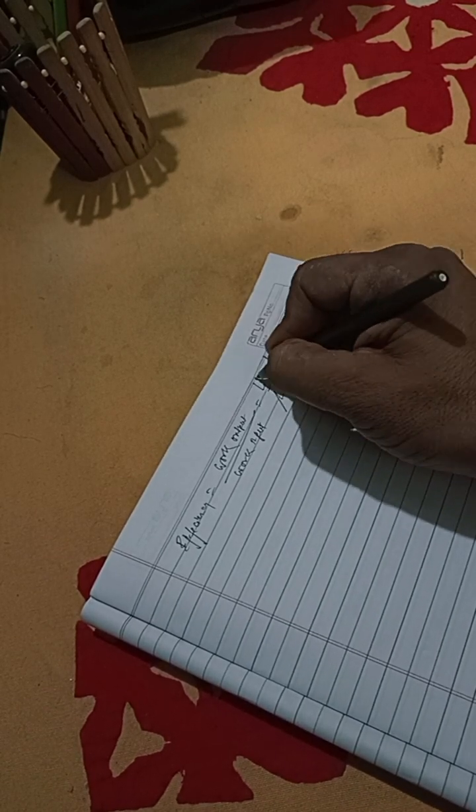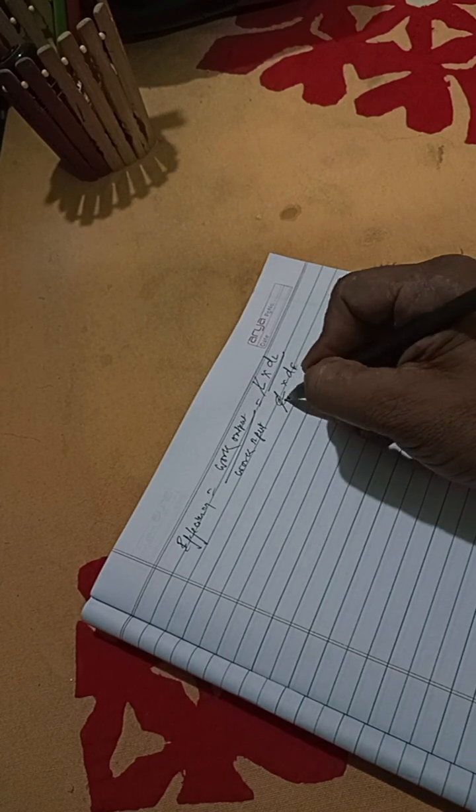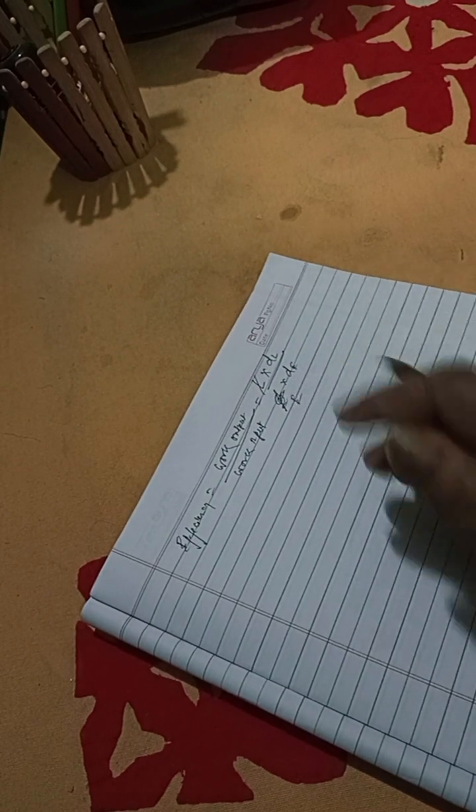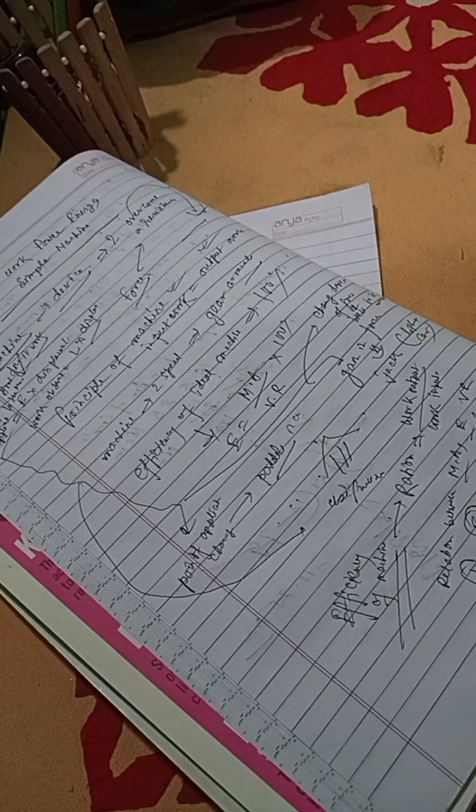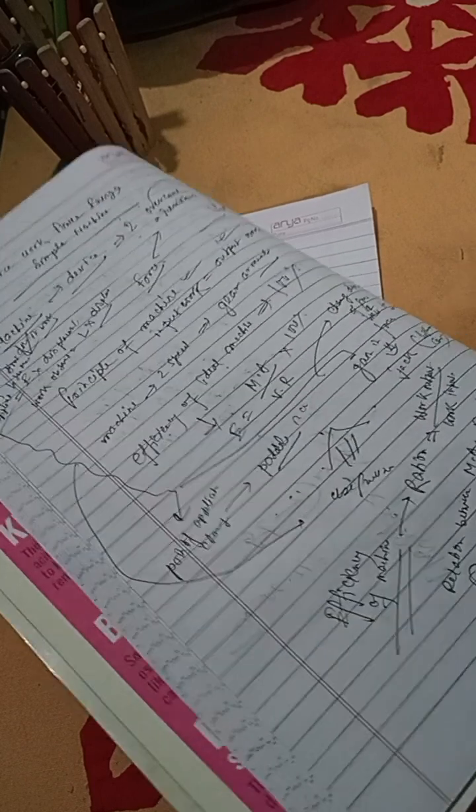Oh sorry, work input is E into dE, not L. Here we have written the wrong one. This one is effort, so work input is E into dE, and work output is L into dL.